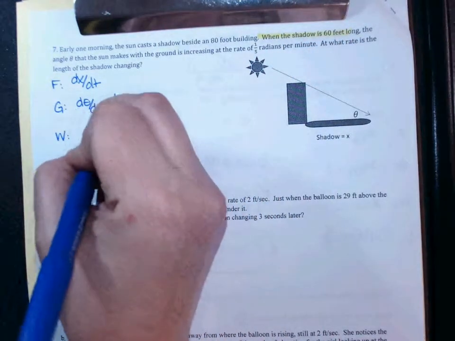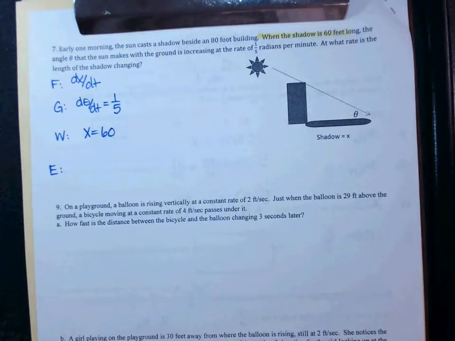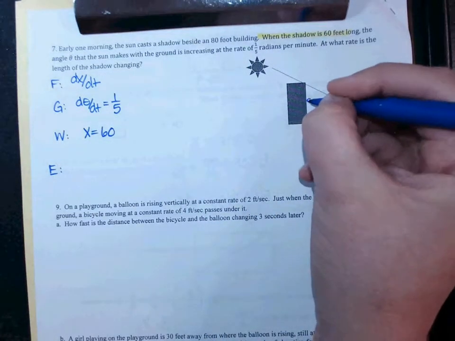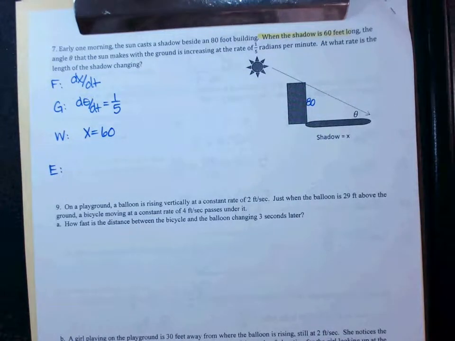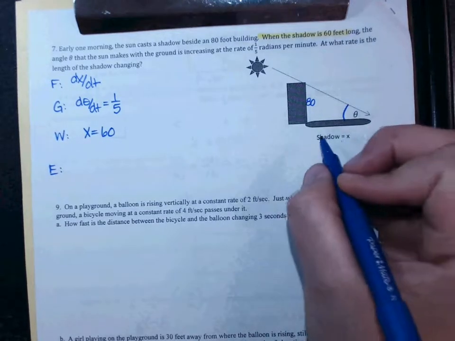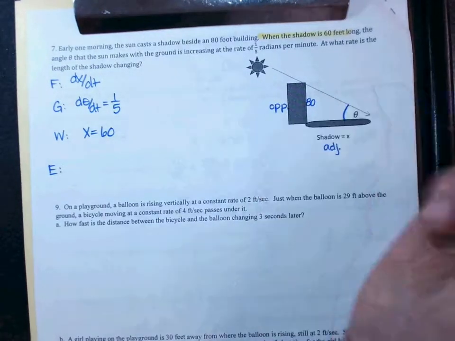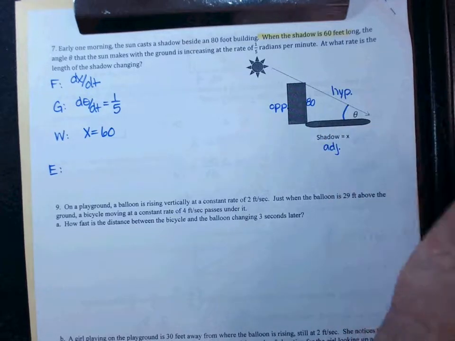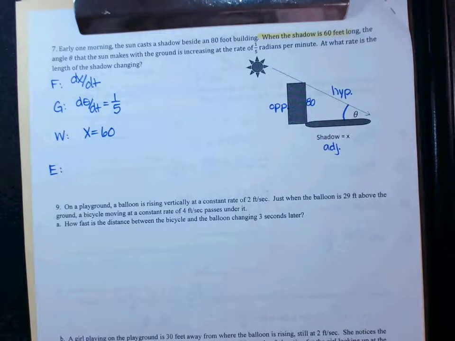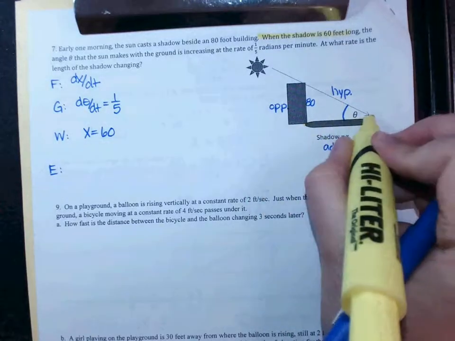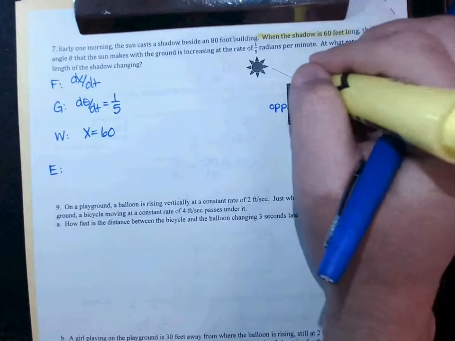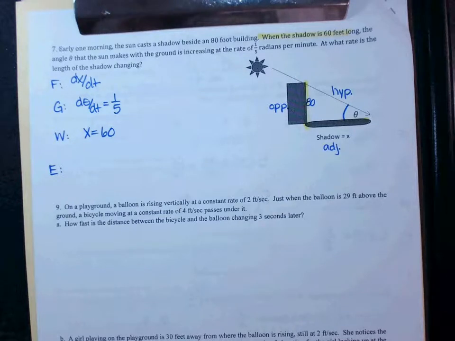Now let's talk about the 80. Is the building's height changing? No. And I can just call that 80. That side is always 80. It's not changing, so I'm not going to pretend like it is. Think about the sides of your triangle. Here's my theta drawn in for you. x is adjacent to the angle. 80 is opposite the angle. This is the hypotenuse. Which side do we want to know about? The adjacent. Which one do we know stuff about? The opposite. So if I want to pick those two sides, we need to use tangent.